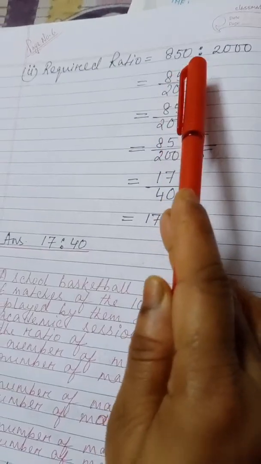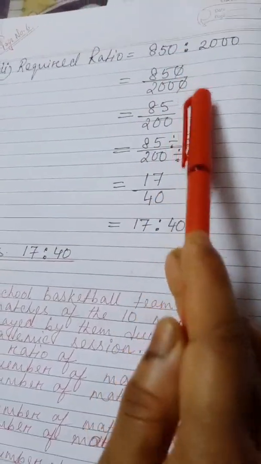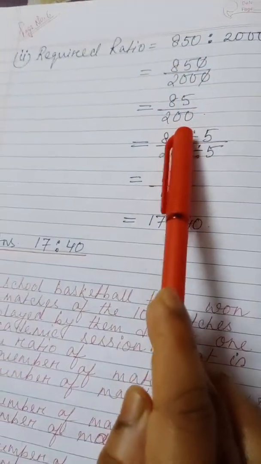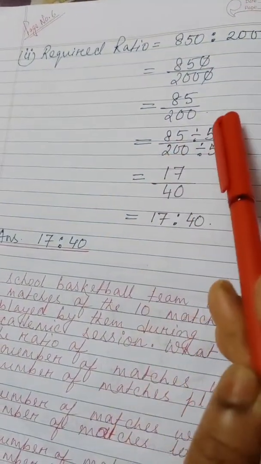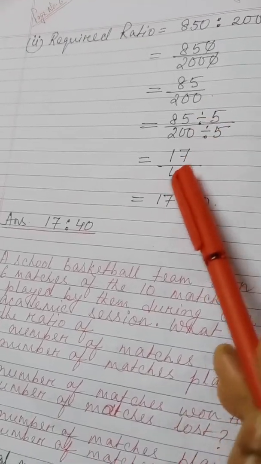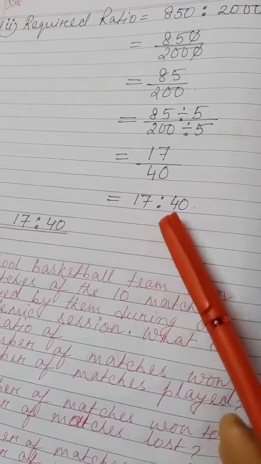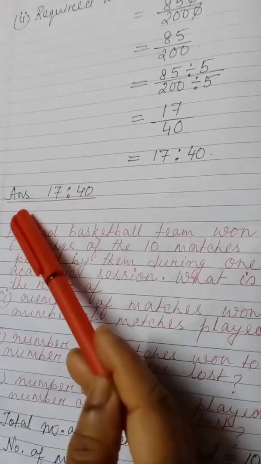Then number 2, the required ratio is equal to 850:2000. Then 850 by 2000, you first cancel 100. Then 85 by 200. Then both numerator and denominator divided by 5. That will give you 17 by 40. Then 17:40. Then the answer is 17:40.